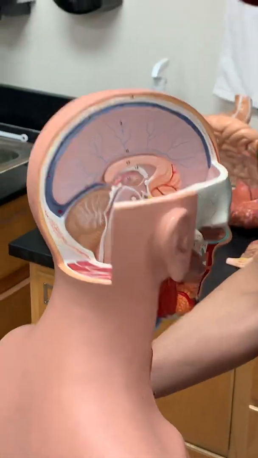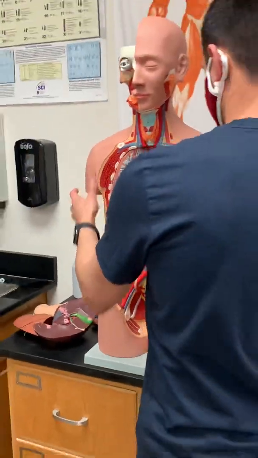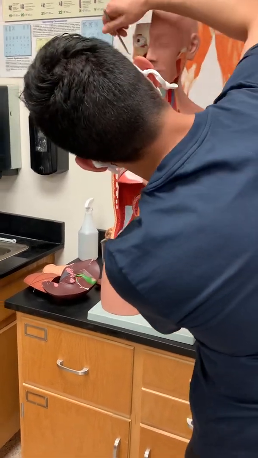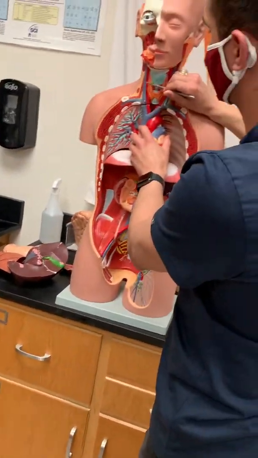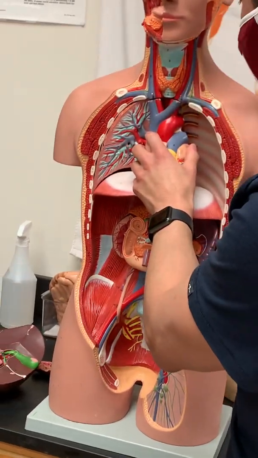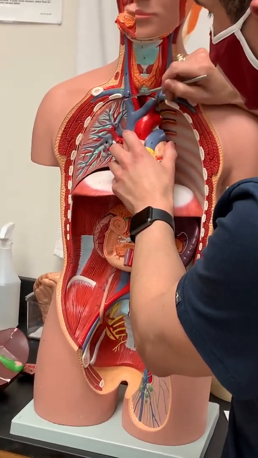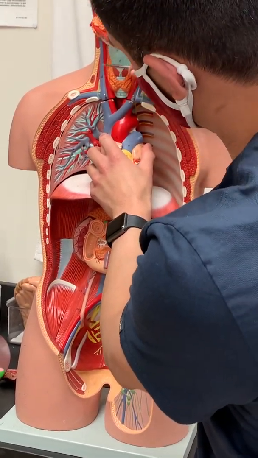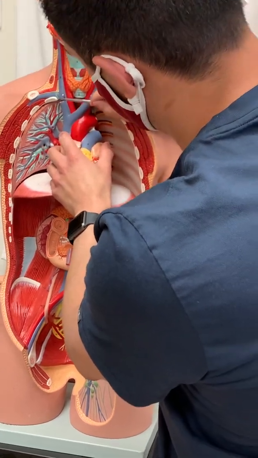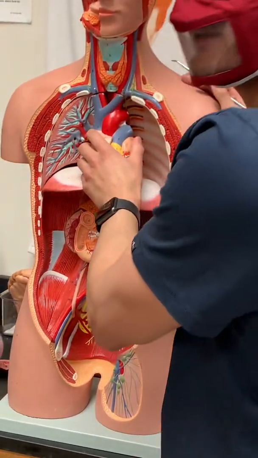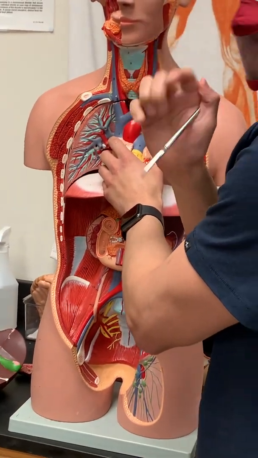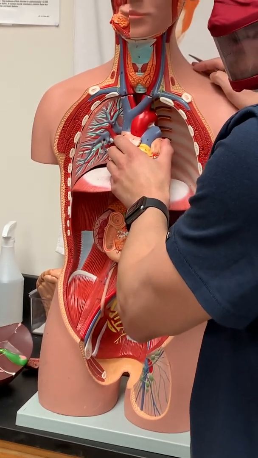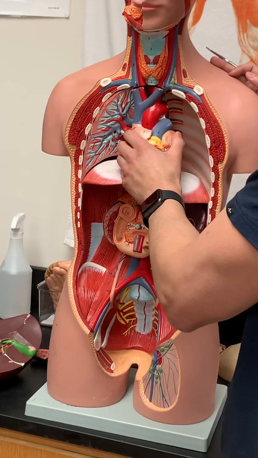So now I put my heart or torso model back up here. Then I see, right, it's draining here into the internal jugular vein. Just like we learned about the lymphatic system, everything is coming here, it's getting drained into this region, right? The internal jugular vein, the subclavian vein, and then both of these, so the brachiocephalic vein, right? Because there's two of them. And then they all merge here at the superior vena cava, right, which gets dumped into the right atrium.